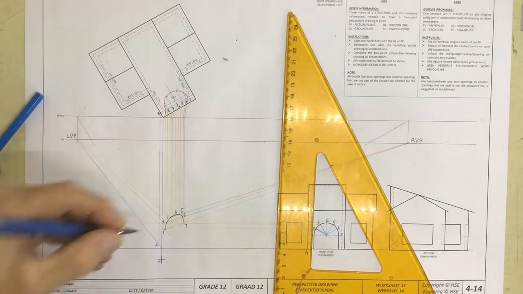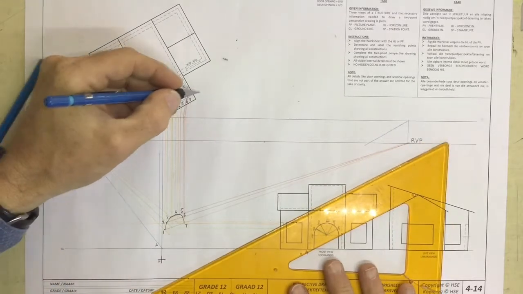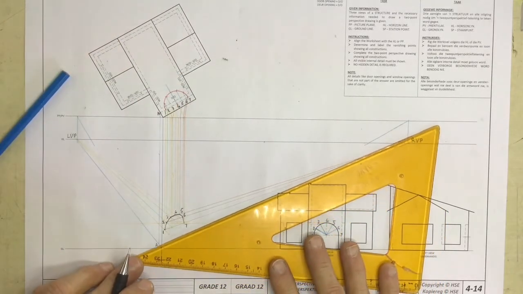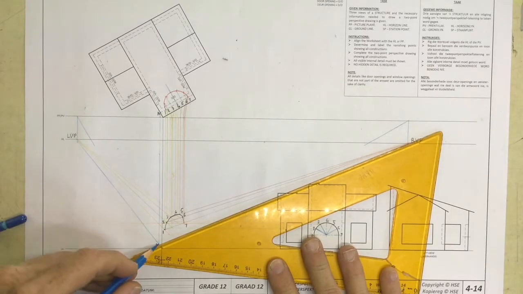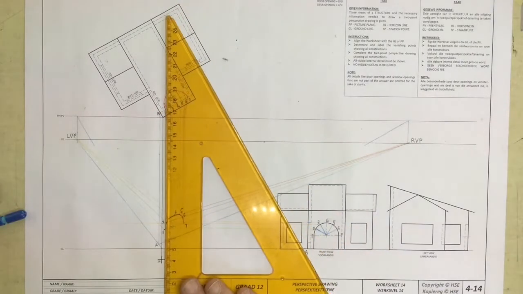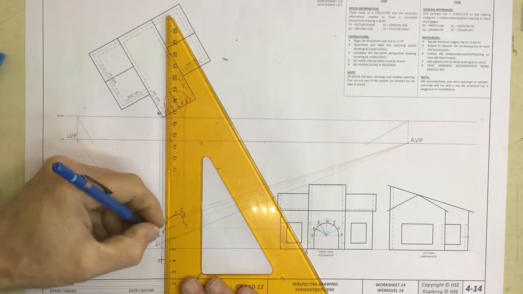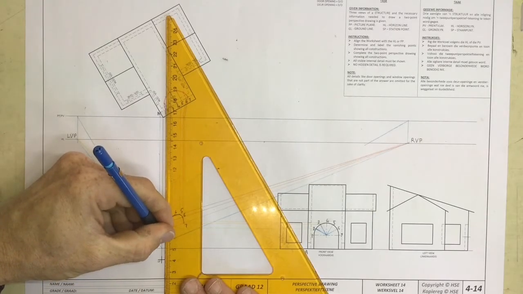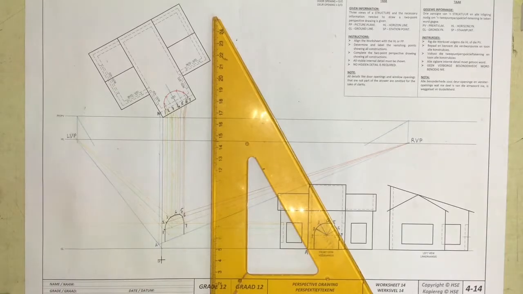Right, once I've got that, you can see a line going off in that direction, so I'm going to go off to the right-hand vanishing point. There it goes off to RVP, and I can then drop the ends of this little doorway down onto the bottom of the wall over there.